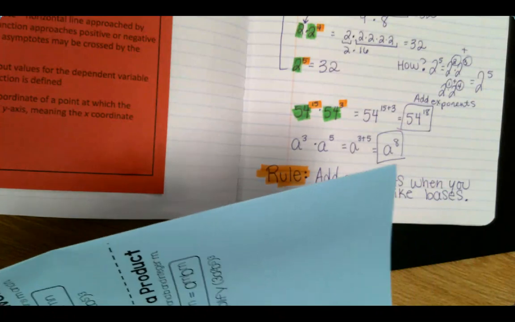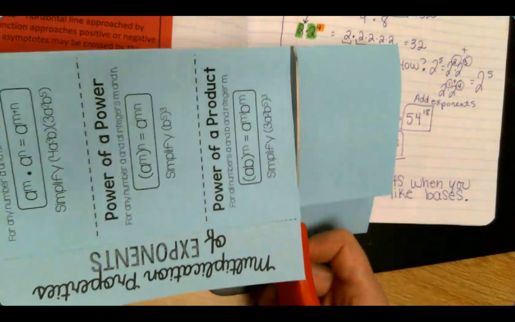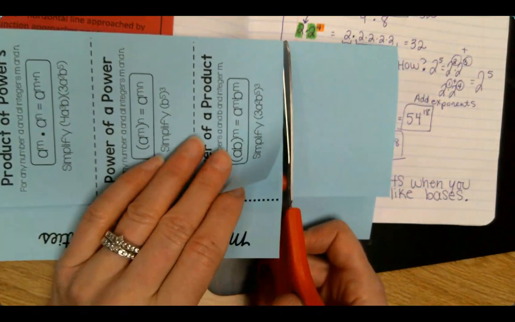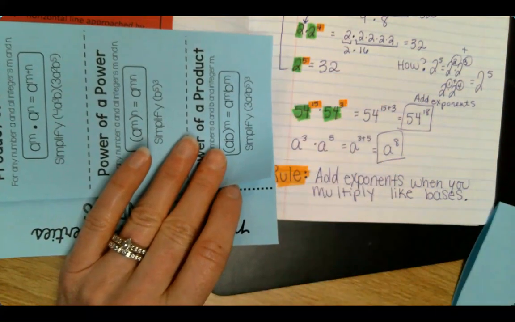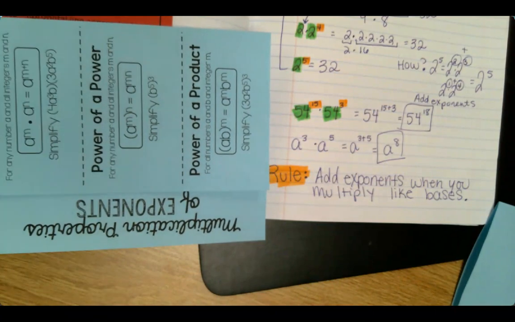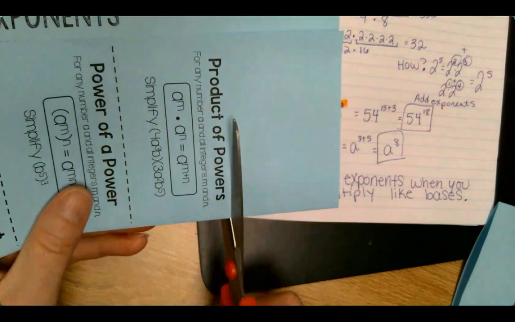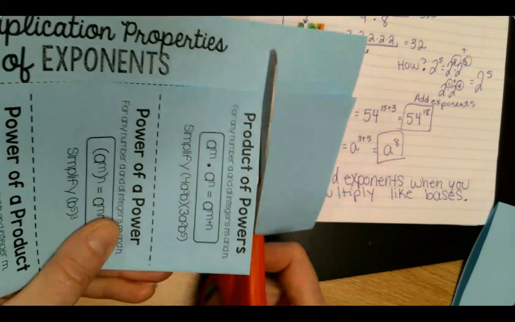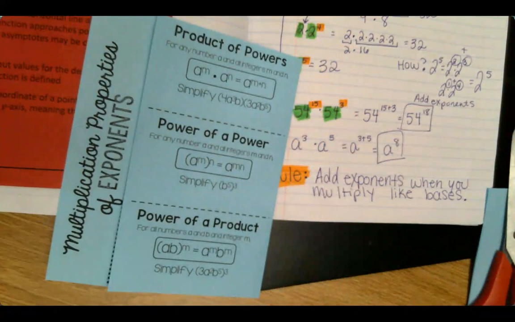Okay, now you're going to cut right below this dotted line, all the way across. And then you're going to cut off right above the title. It says product of powers, and this is going to be the foldable that we are going to use.